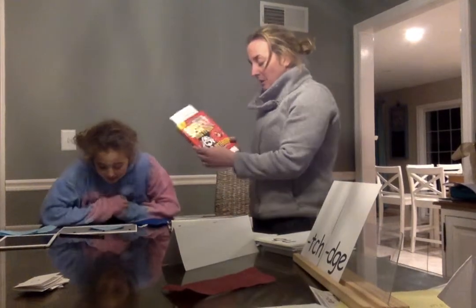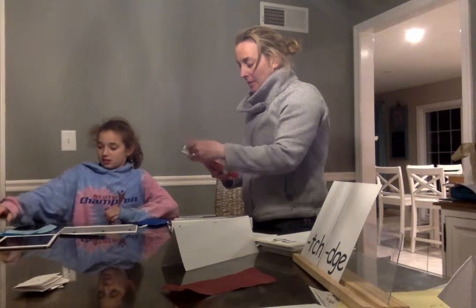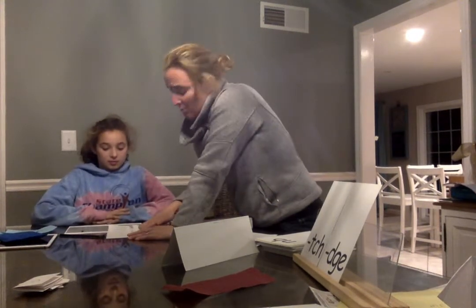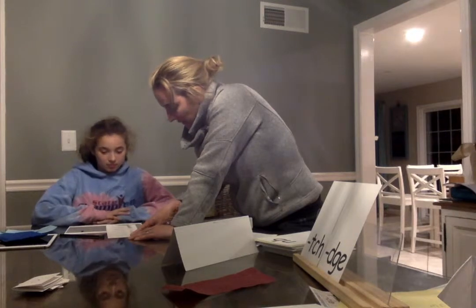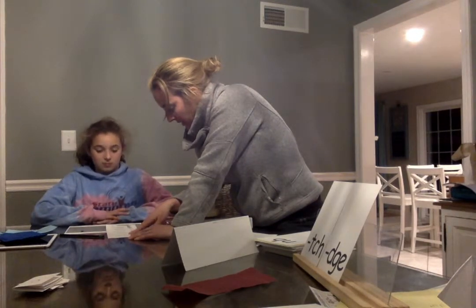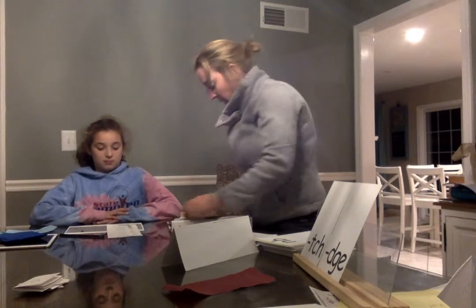So Callie's reading Middle School: Born to Rock. And before you read, I'm going to look at this bookmark for some comprehension. You're going to survey it. You're going to peek through it. Think of what you already know. Predict and set purpose.